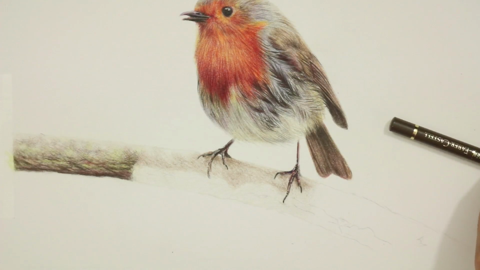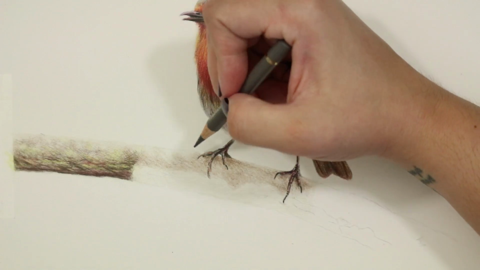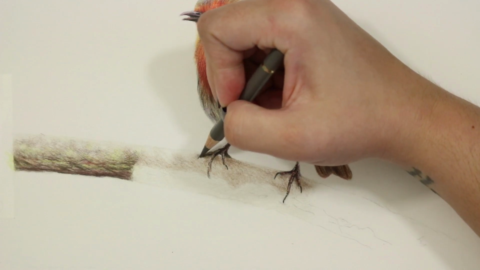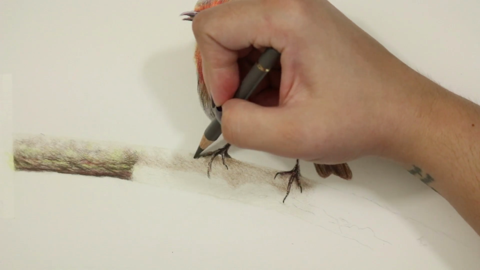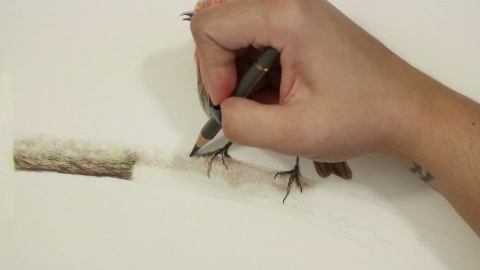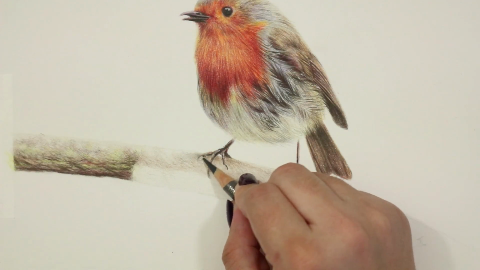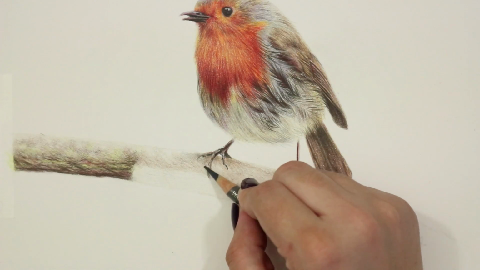And then I'm going to go over and start to darken up with the warm grey 5. So I'm just using the same technique, going through with light pressure, building up some of the darker tones. That's mainly just between the toes and everything here.